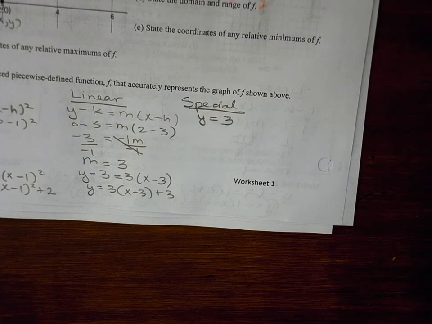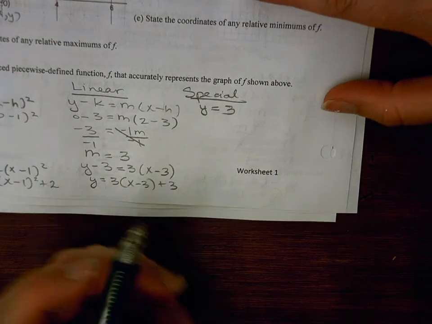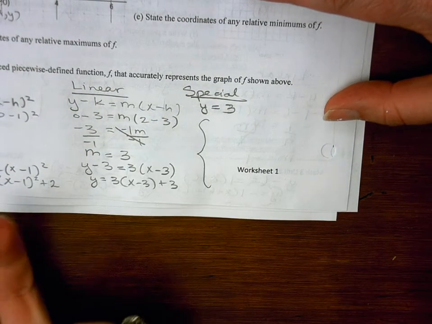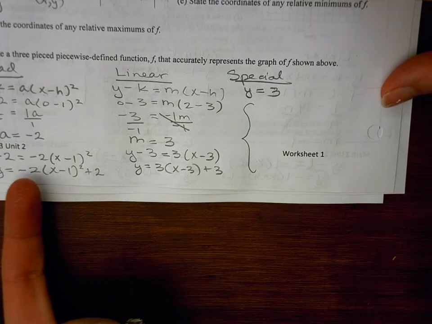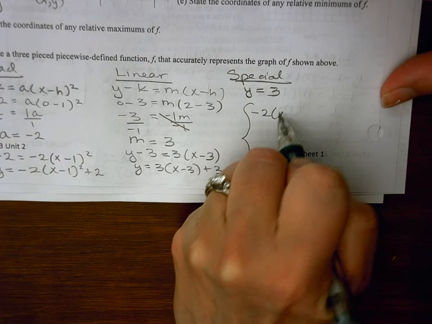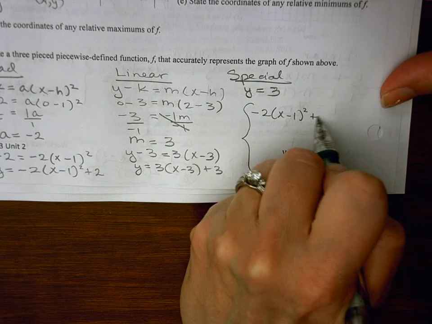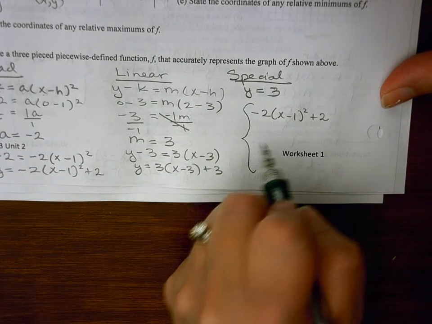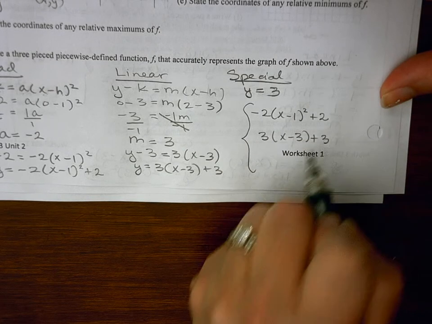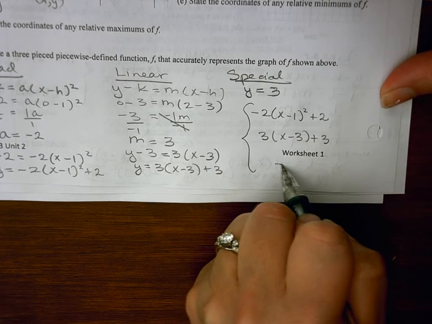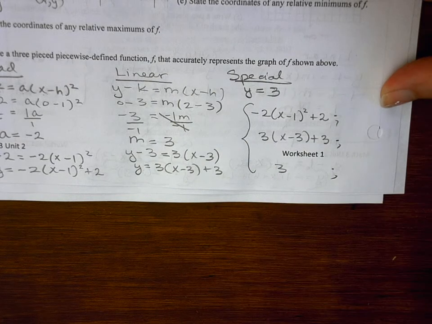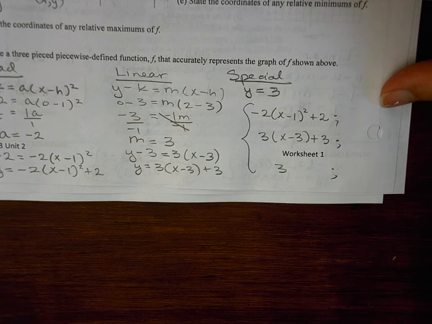And then for my equation, I'm a little bit tight for room, so I'm going to squeeze it in here. I'm going to start with my quadratic. Again, we're just writing the right-hand side of the quadratic. And then my linear. And then my special case. So those are my 3 equations, and now I have to do their domains.